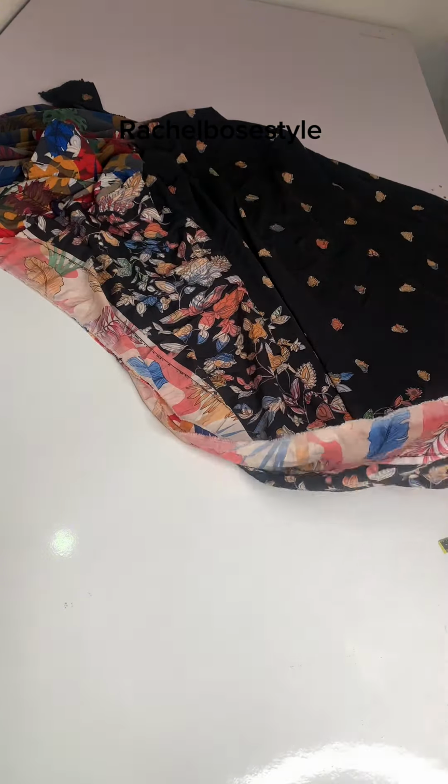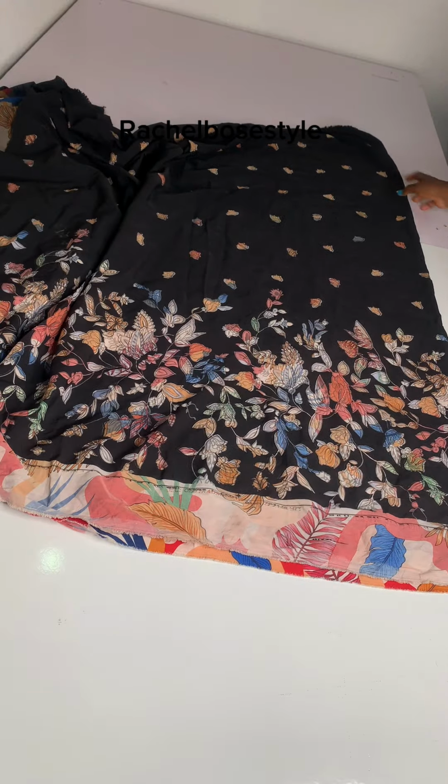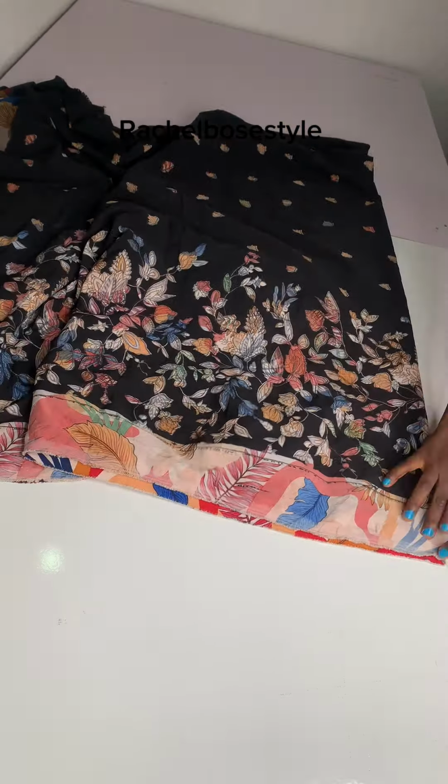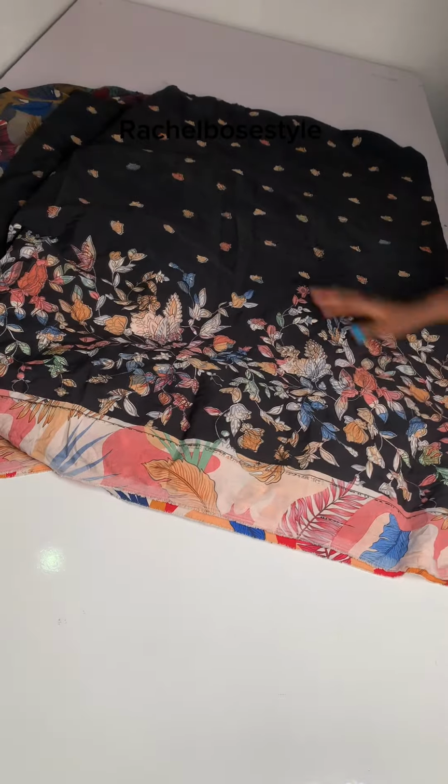So I'll try to place it correctly on my table. From this folded point, you take this edge to meet this other part.